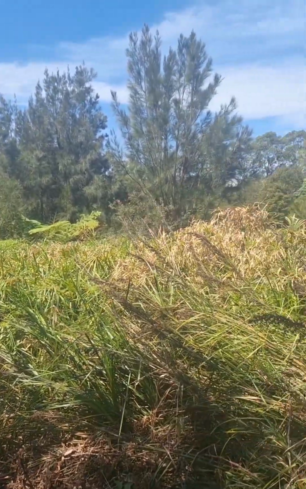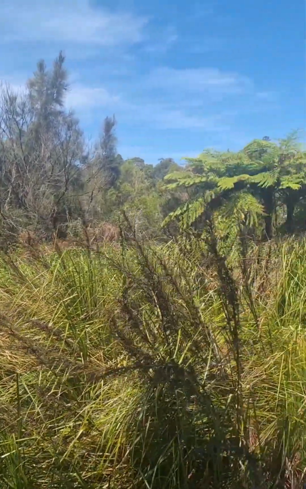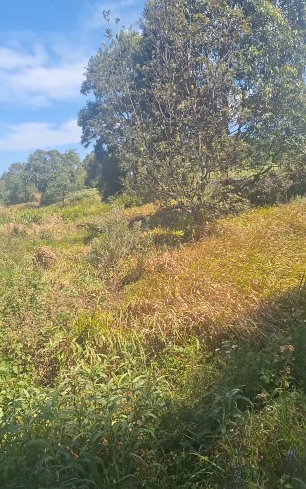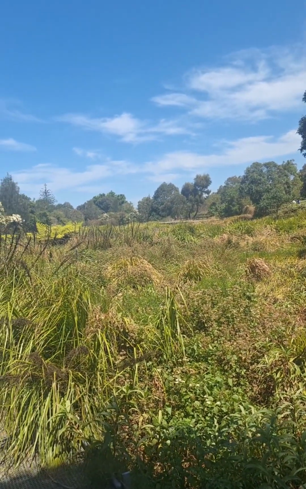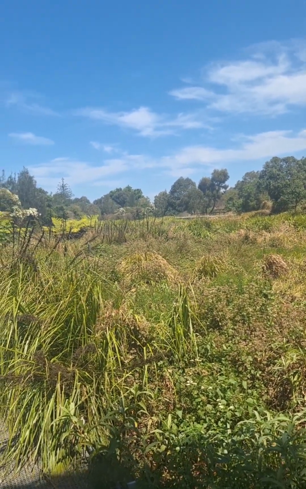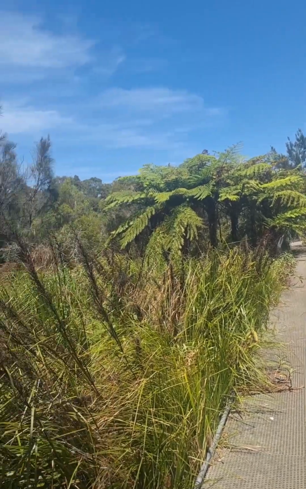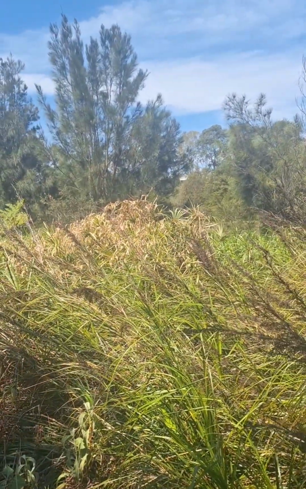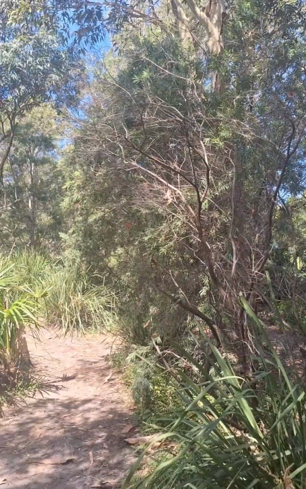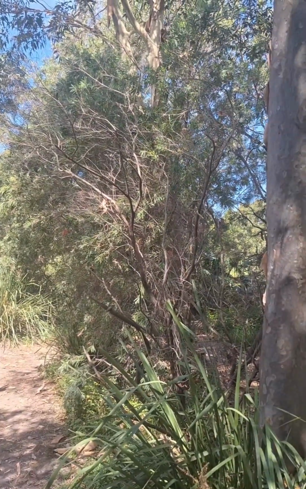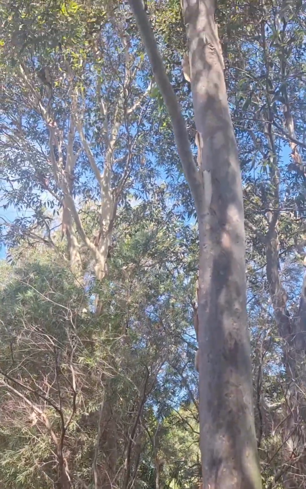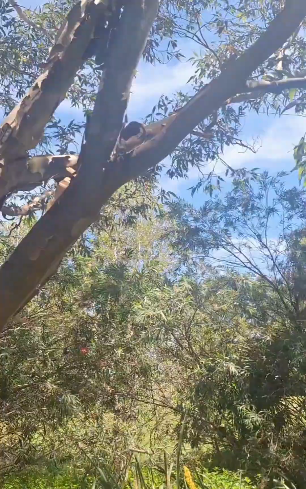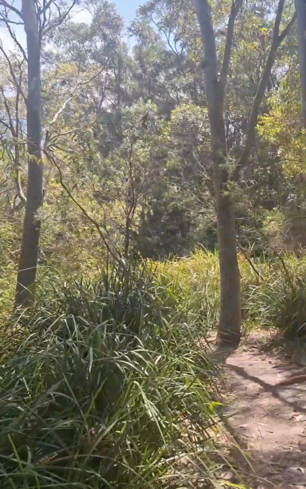This is a kind of freshwater wetland area. There are a few different areas in this park. So this is one of the plant communities, which is a freshwater wetland area. This is another section of Sydney Park, and it's a different plant community. It's a dry sclerophyll forest. You can see that the vegetation is very different to earlier in the wetlands.